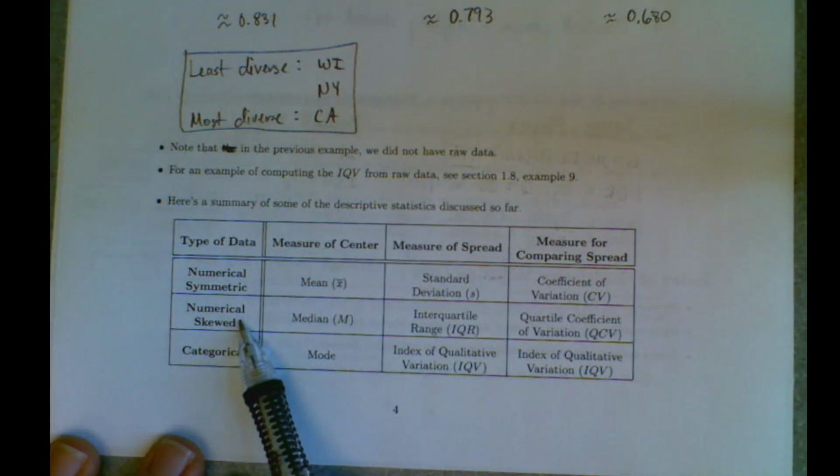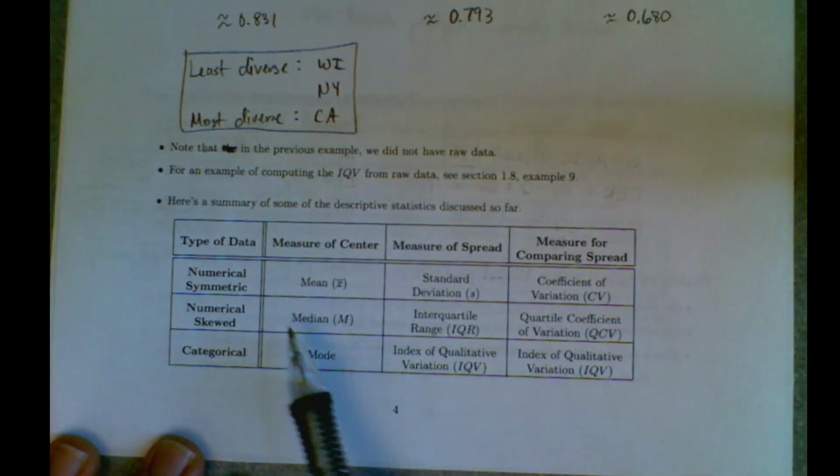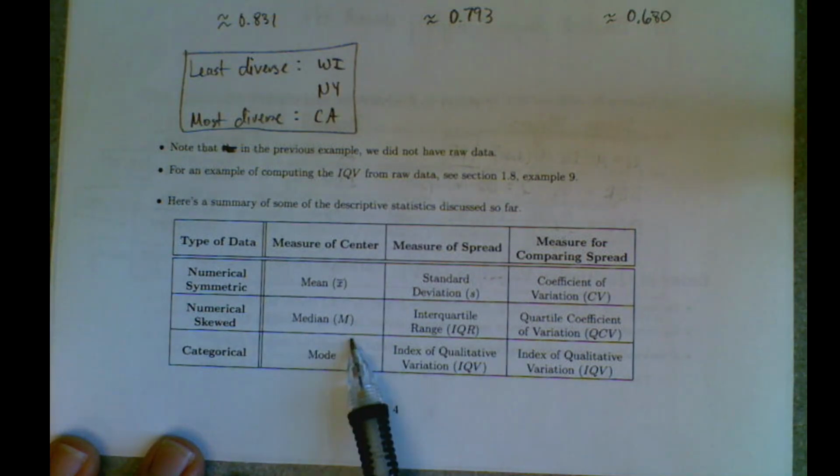If the data set is numerical and skewed, you would use the median to describe the center and the interquartile range to describe the spread. And if the data set is categorical, then you would use the mode to describe the center and the IQV to describe the spread. So that's if you're just trying to describe a single data set.